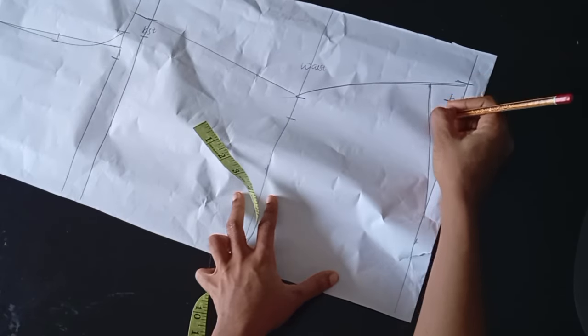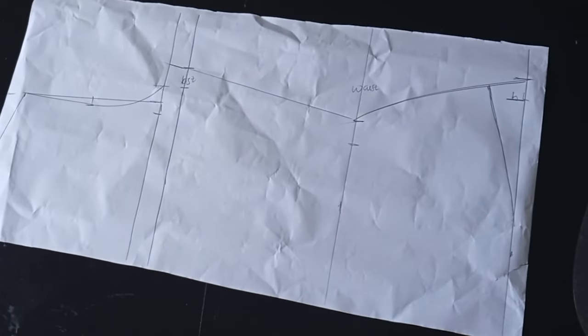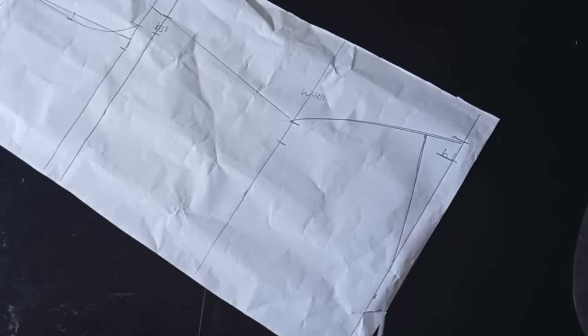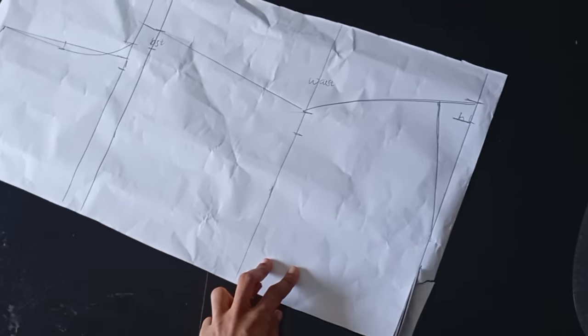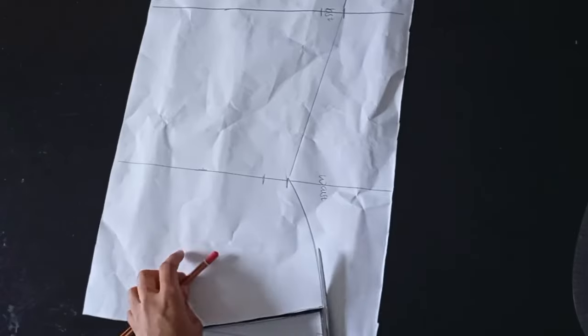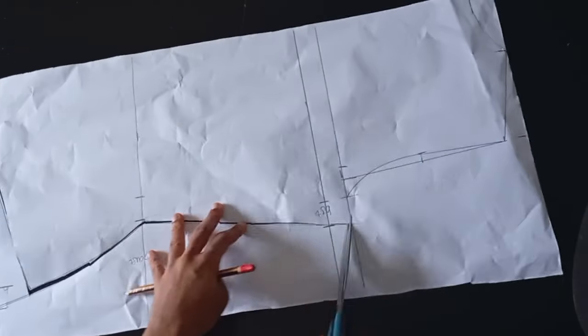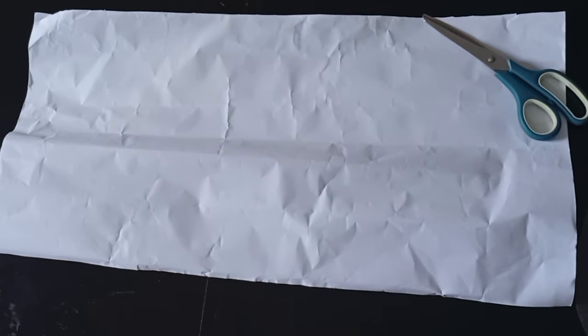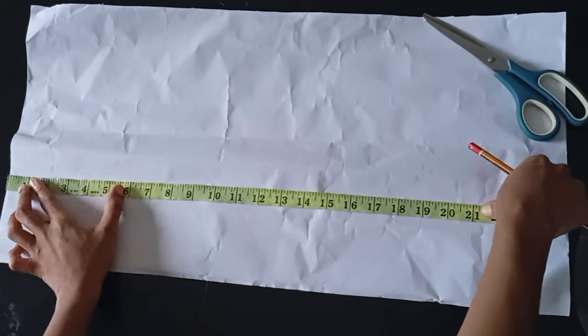Now after I'm done connecting, what I'll now do is to go ahead to cut this out. Remember, for your pattern you're going to cut this out on fold. So after cutting this, I'm going to go ahead to cut out the front, but you can still use this pattern to cut out the front pattern. I'll go ahead and I'll place another pattern paper.